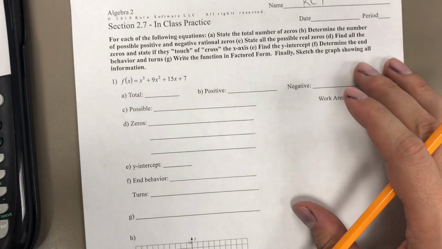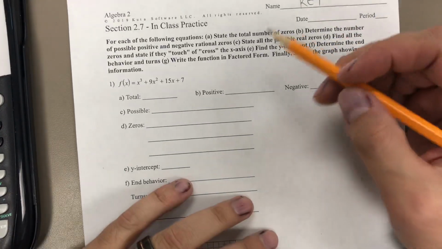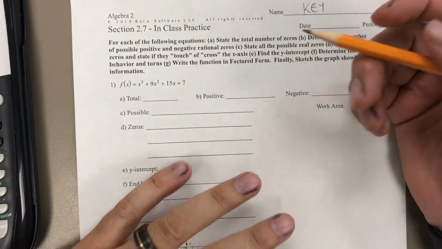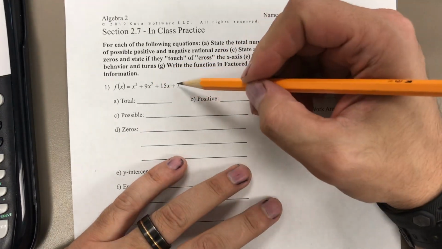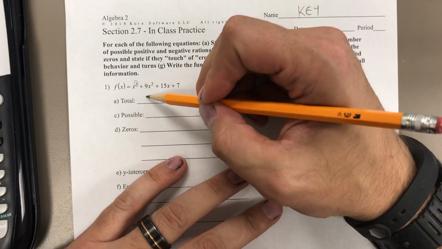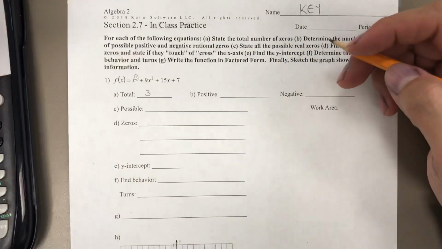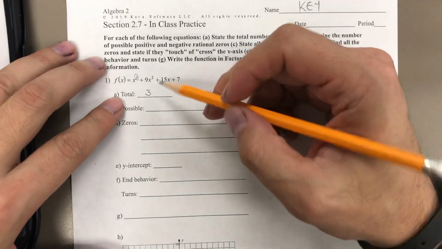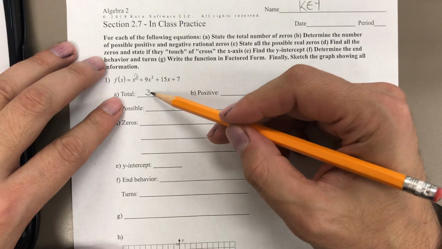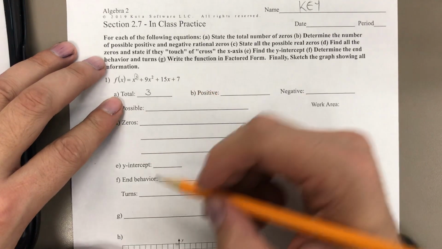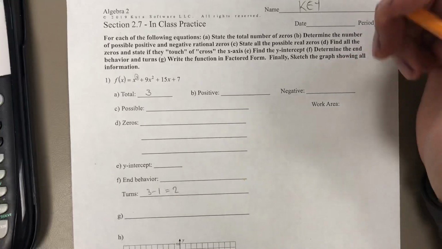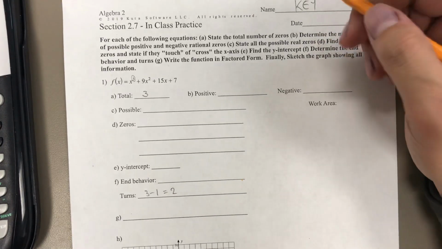Okay, so start off with the total number of zeros. That's what part A asks. What that really means is that it's just looking for the degree. So the degree is the biggest exponent on this entire expression. That's 3. So that means that the total number of zeros is 3. So that's pretty easy. And then once we have the degree, we can also answer the number of turns that we have here, because it's just that number, 3 minus 1. So what's 3 minus 1 equal to? 2. So there's going to be 2 turns. That's about as easy as it gets.